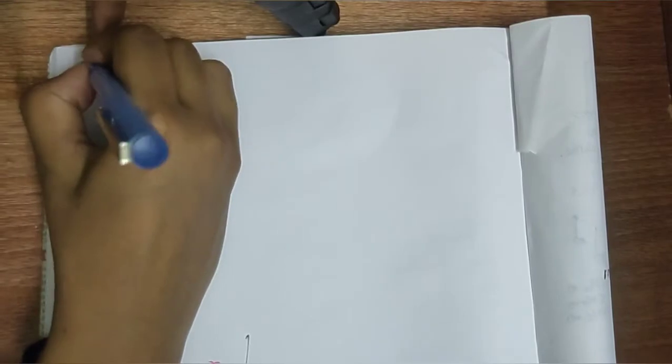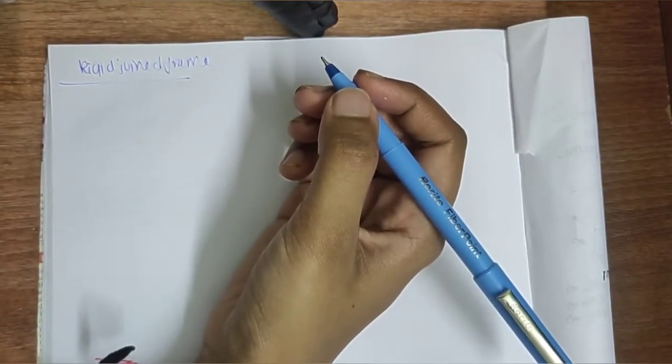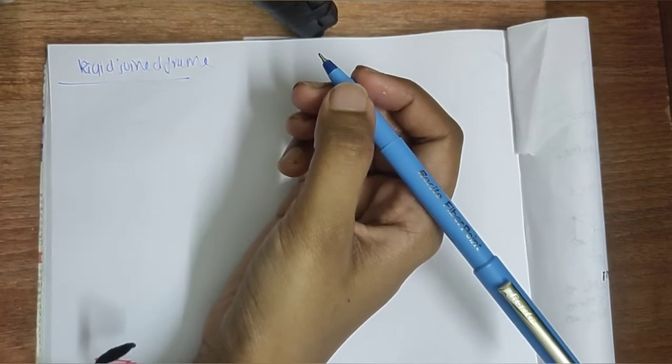Next we can see the rigid joint frame. Here we must look at the support.